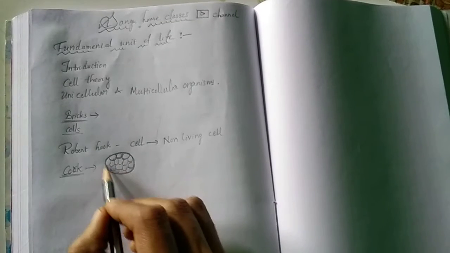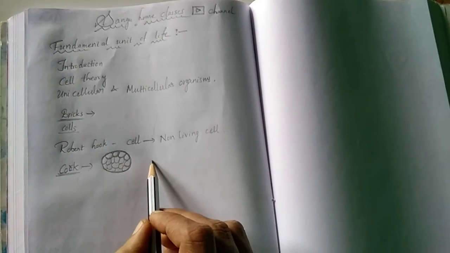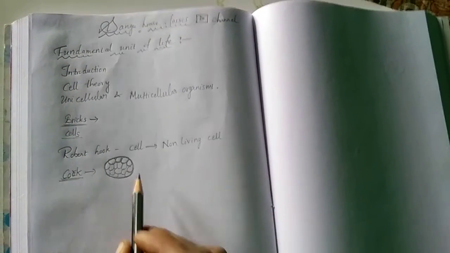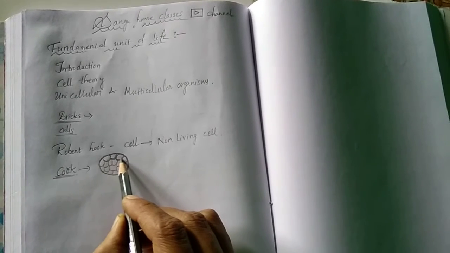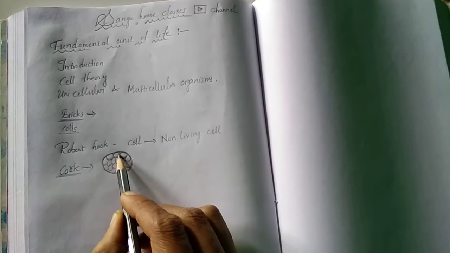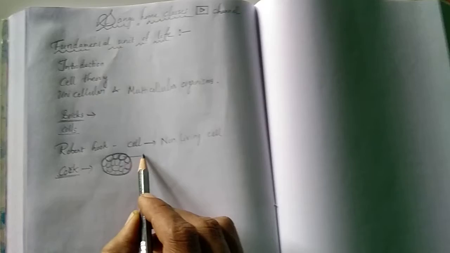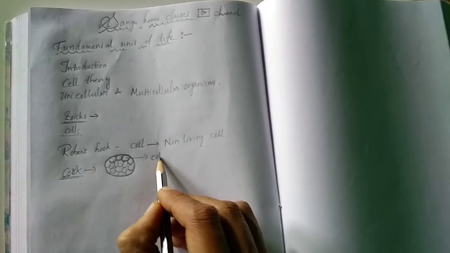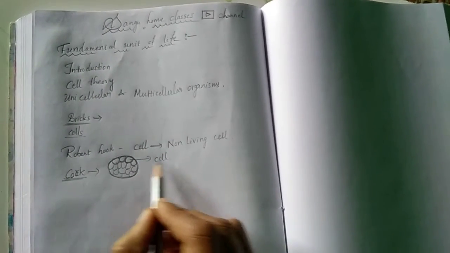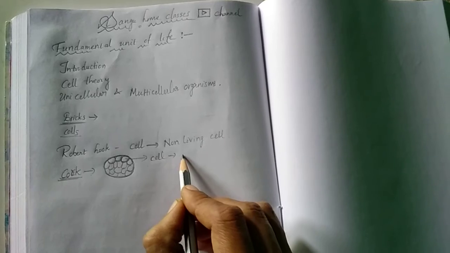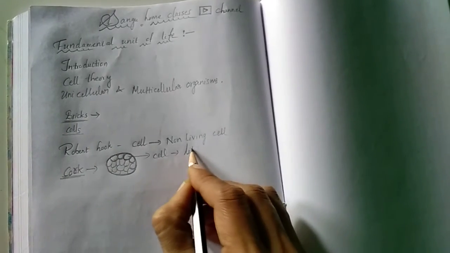Here in the cell sap he observed this and said it looks like a honey bee hive. Every room-like structure he called a cell. So cell, in the sense, means a little room.